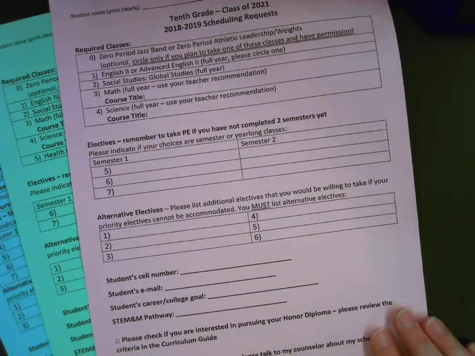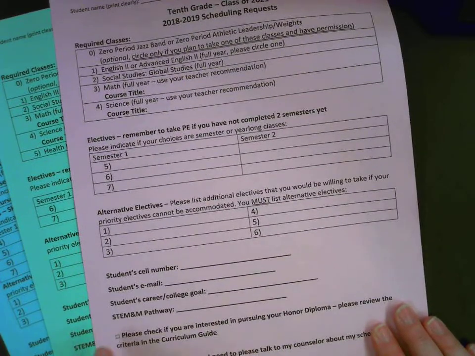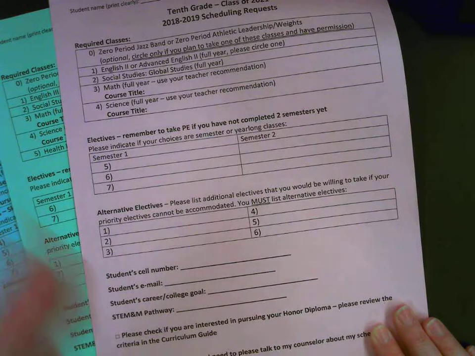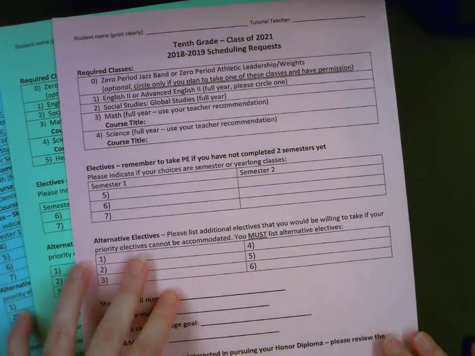If you want to do the honor diploma that I talked about real briefly, check that here so that I know and Mr. Rooney knows that you want to do the honor diploma, and we can check off your classes and make sure you have the right classes on your forecasting sheet and in your schedule.